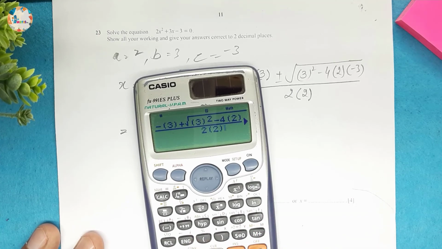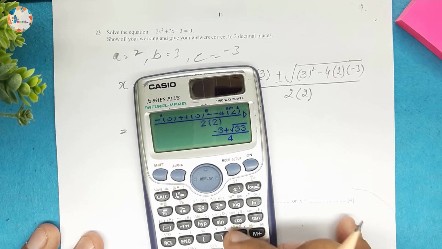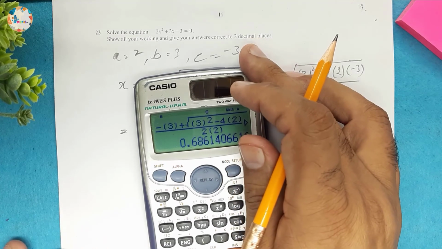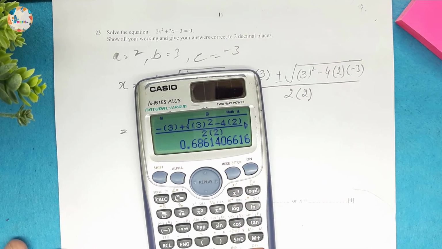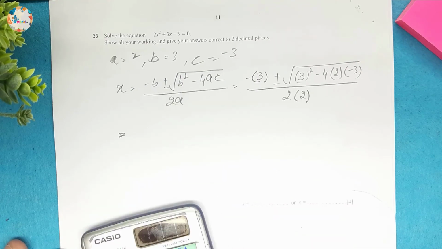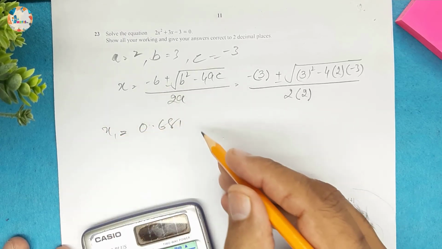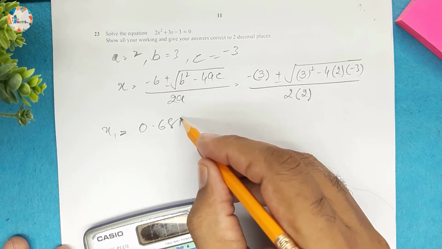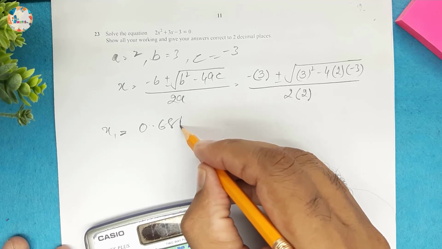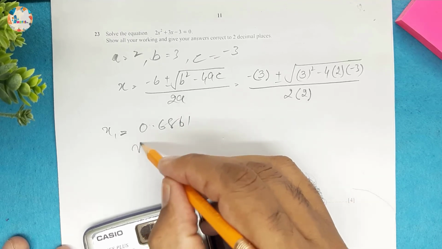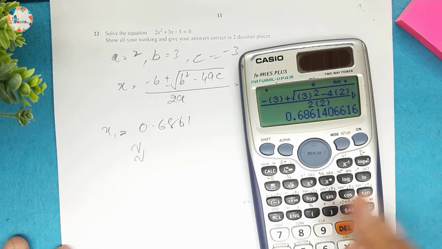So this is basically the value, which is 0.686. This will be x1, so approximately 0.6861, you can see the calculator.